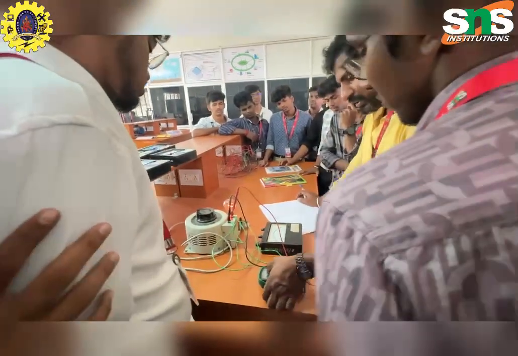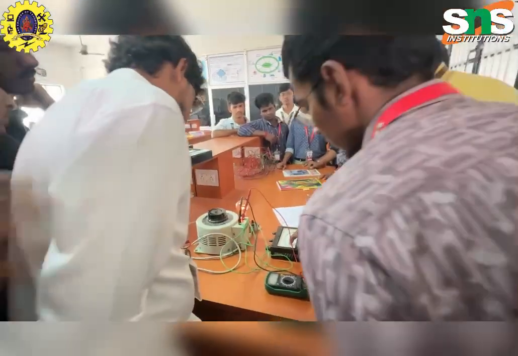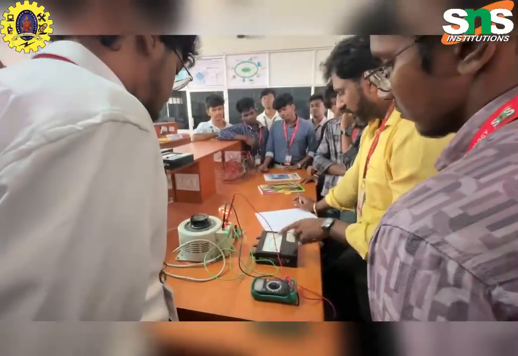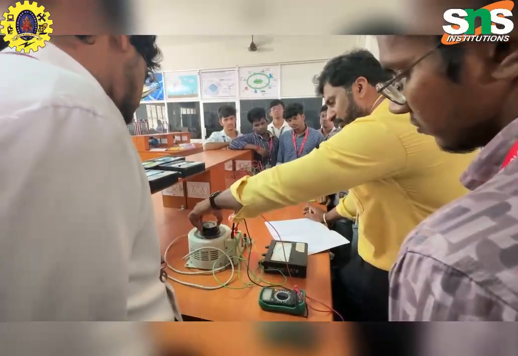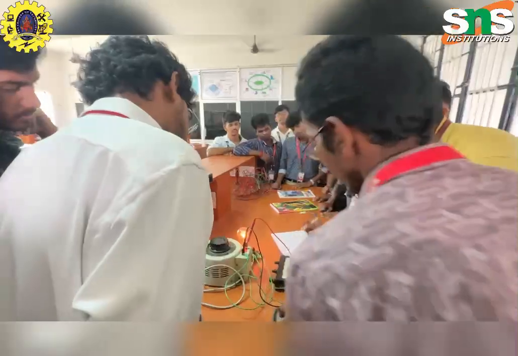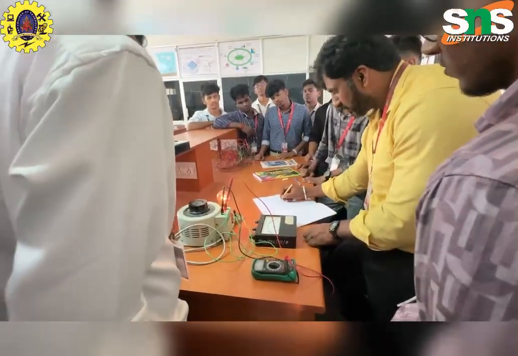First, the test meter is showing 65 volt. Next, I increase the voltage: the standard meter shows 83 and the test meter shows 85.